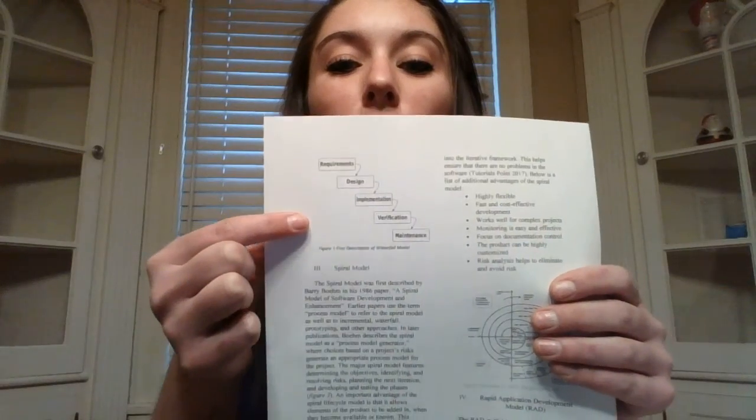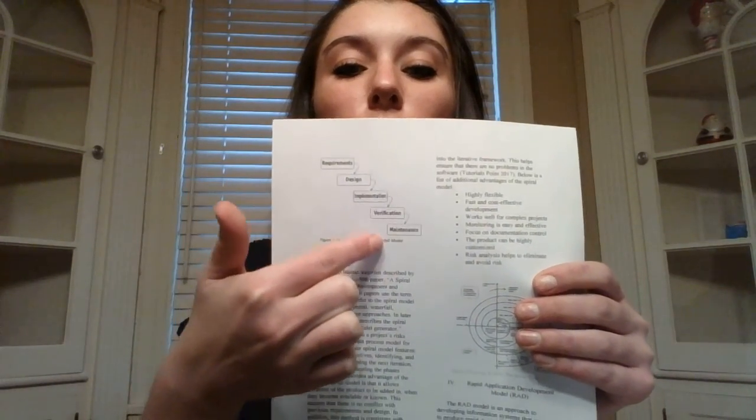Okay, here you're going to see the pictures on my presentation. I sent it to you, but I wanted to show you. This is a picture of the waterfall model. As you see, it just flows logically all the way down. Okay, as for the spiral model.